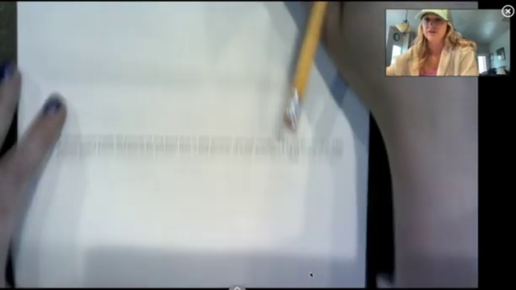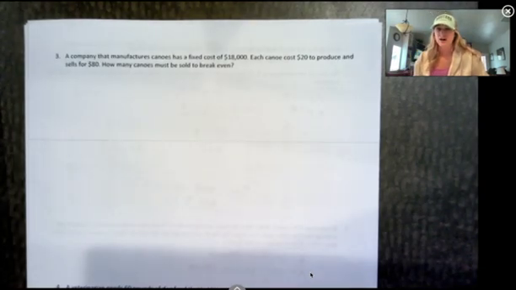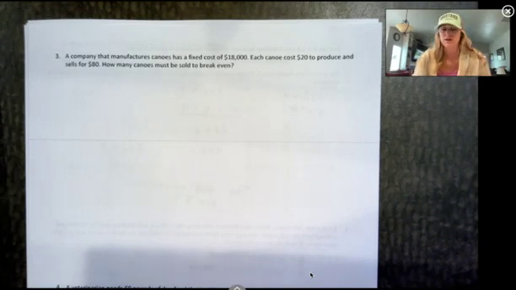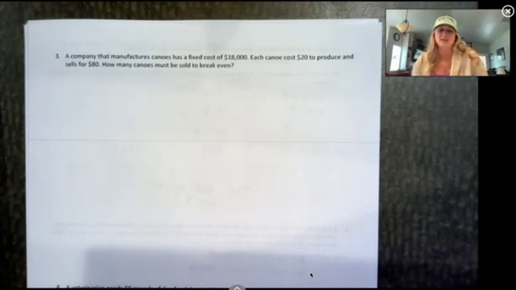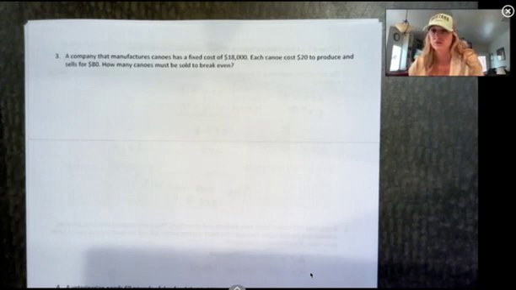Okay? All right, we got two more here, you guys. All right, so we have a company that manufactures canoes. It has a fixed cost of $18,000. So what that means is the company just requires $18,000 to operate. That could be facility costs, it could be employees, materials, whatever. So it automatically is going to cost $18,000 right up front. And then each canoe that they produce costs $20 for them to make. And then they sell them for $80. So how many canoes must be sold to break even?